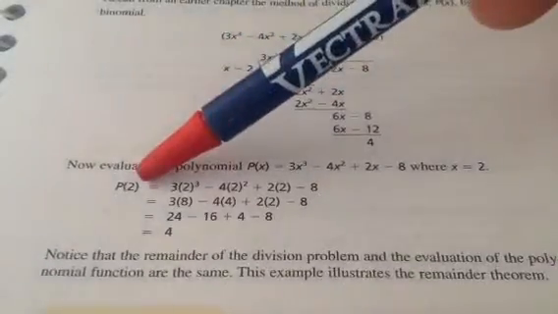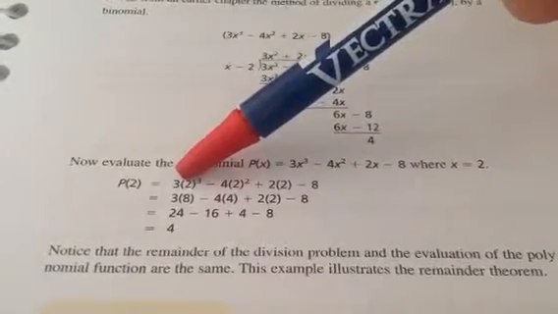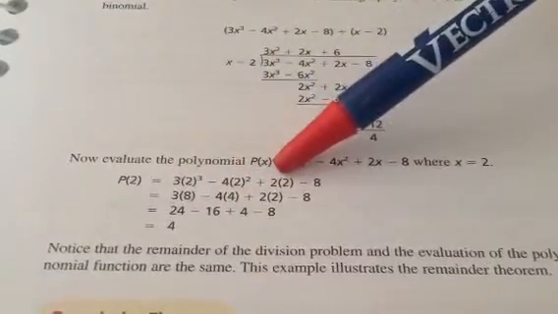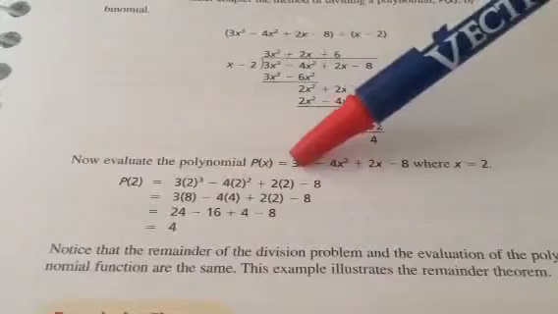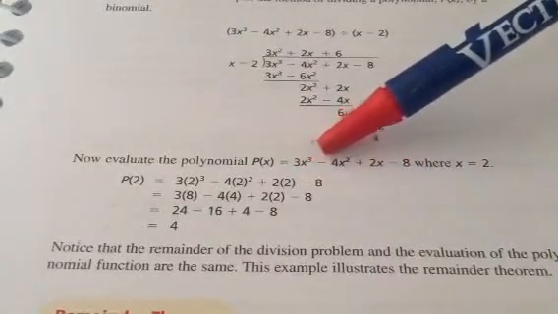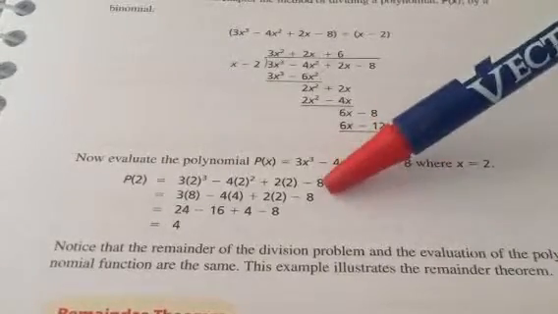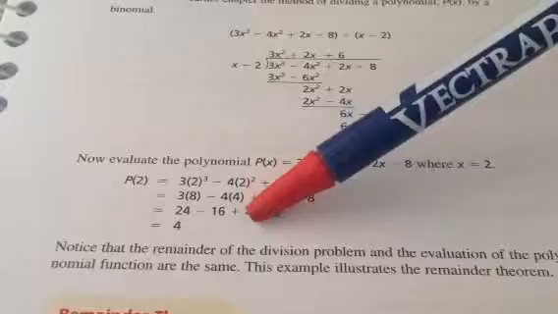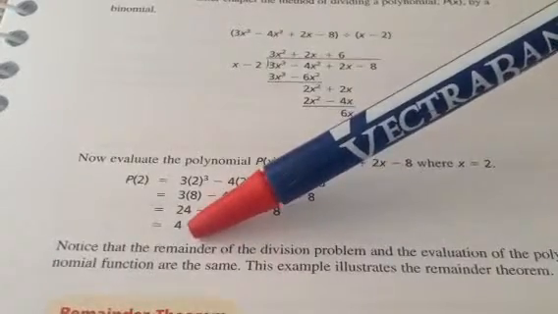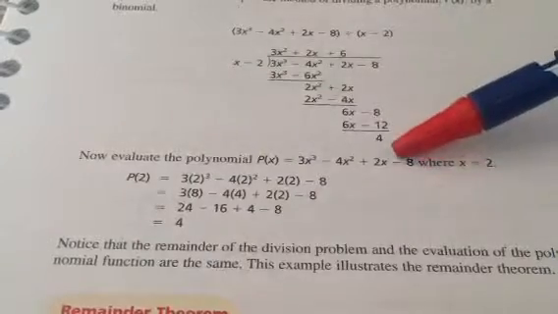Well, if we take that 2 and figure out what p of 2 is, and we put 2 in for each x in the polynomial p of x, cube it here, 2 in for the x there, square it, 2 in there, minus 8, there it is right there. We do all the math, and we can actually find out what that remainder is going to be without doing all the long division.